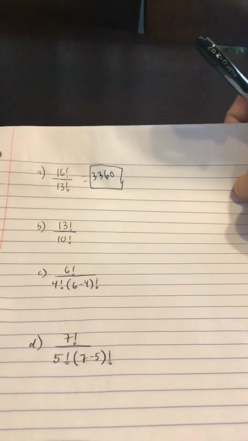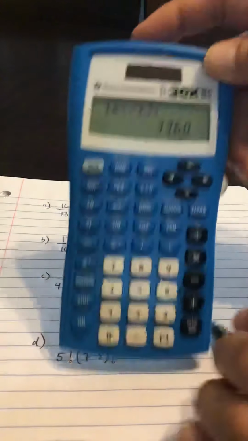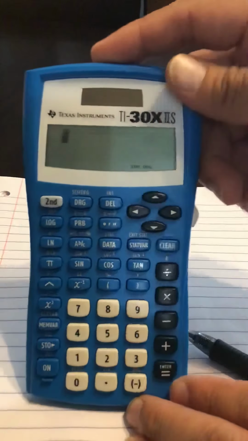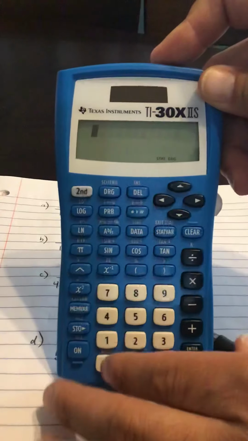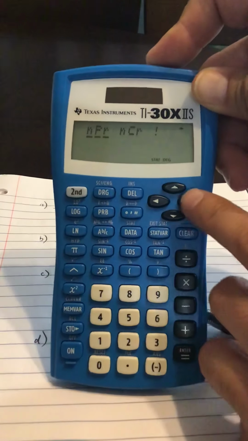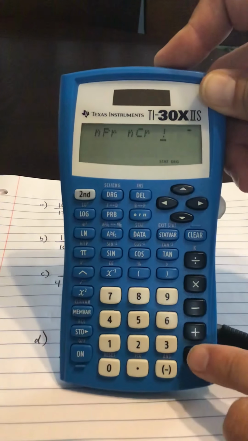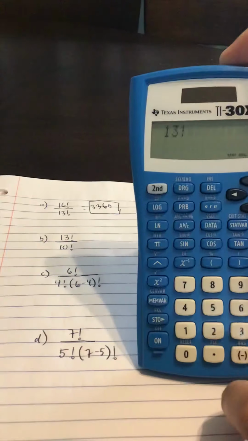Okay, so let's try the next one out. We have 13 factorial over 10 factorial. Same thing. I'm going to go ahead and clear this up. You do 1, 3. Hit the PRB button. You go to the right. Once you get that exclamation mark, you hit equals. So that's the top number.